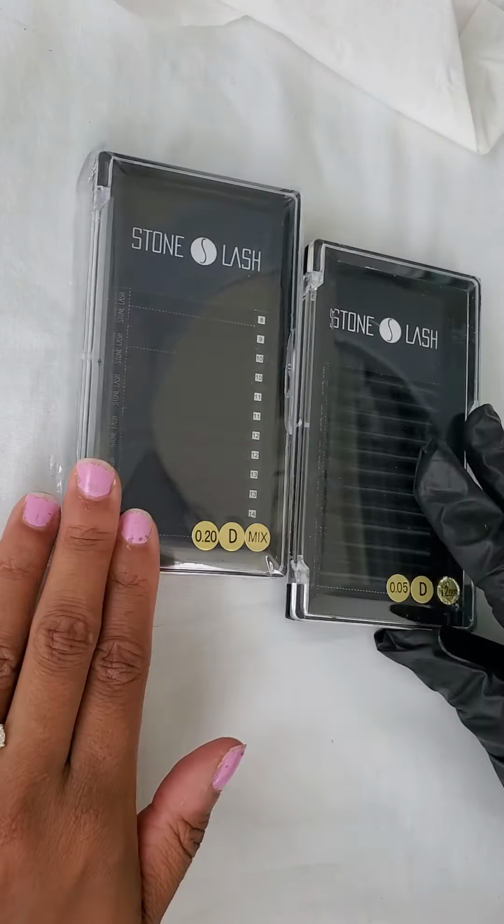So you can get a D, which is the original D curl, or you can get a DD, which is a deeper curl. That also goes for C. You can get the C natural curl, or you can get a CC, which is a deeper C. So those are the different types of curls.